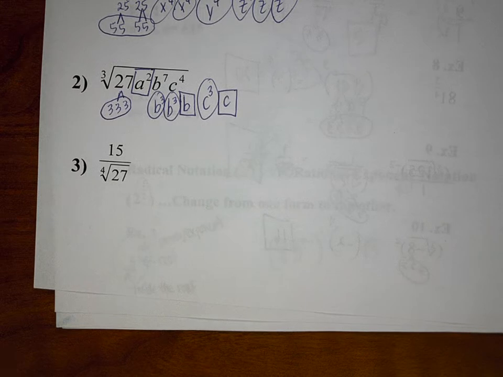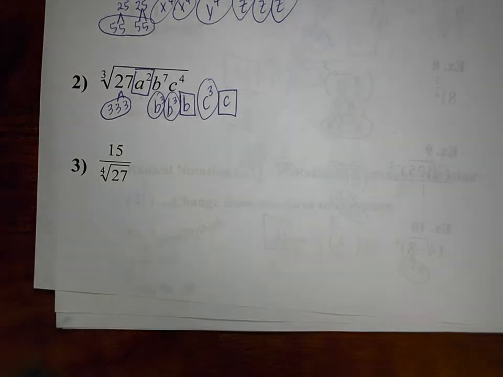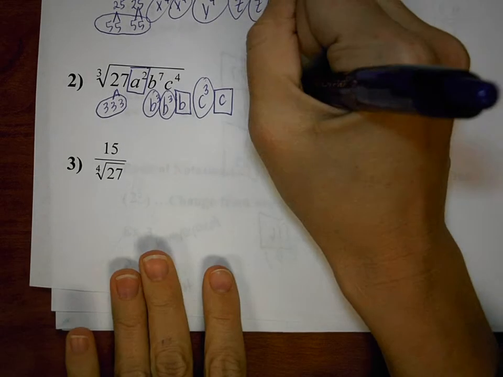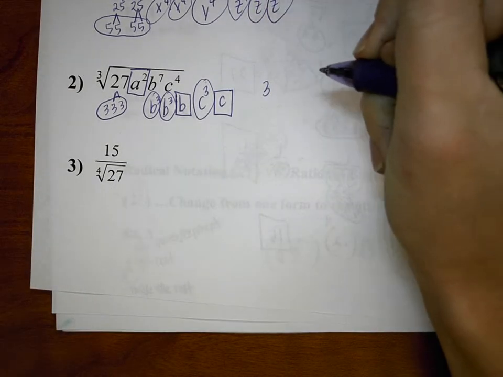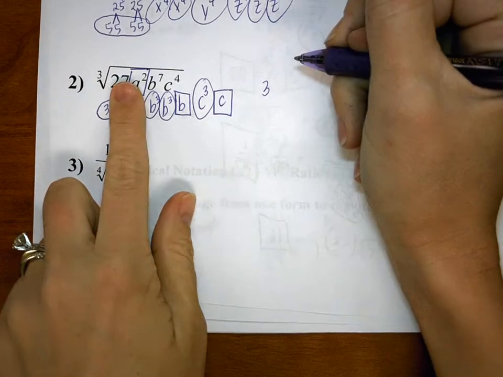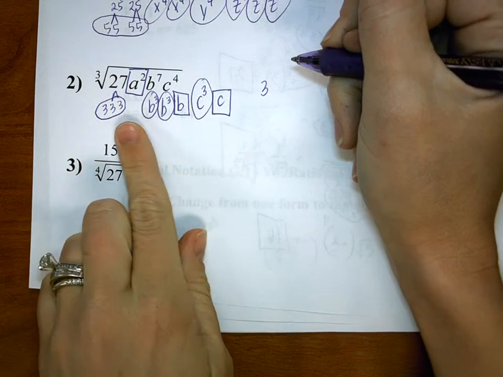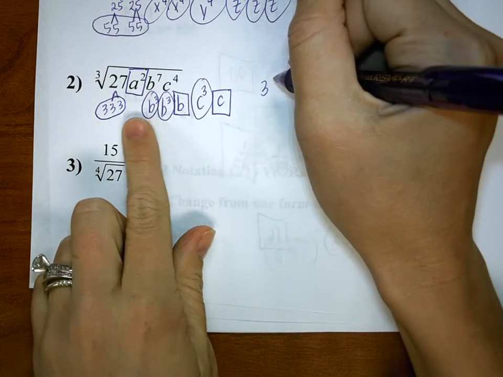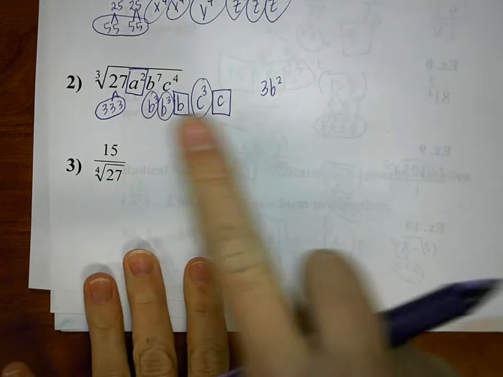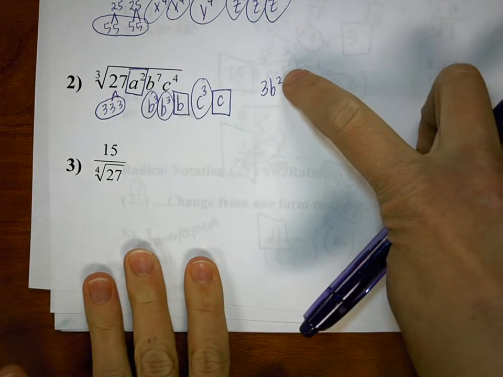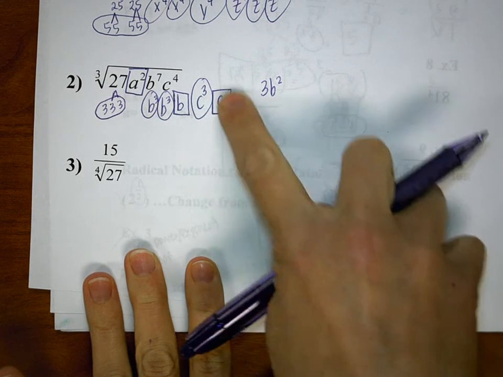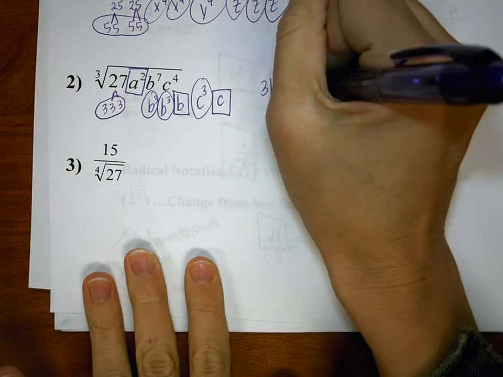Okay, I want somebody to tell me what I'm writing in front. Shannon, what do I write in front? 3. Because I have a group of 3s. There are no groups for the a's. That's going to stay inside. How many groups of b's? 2 of them. There's 2 groups, so it's going to be b squared. How many groups of c's are there? 1 group. The boxes are leftovers. There's 1 group of c's, so then we have the c.